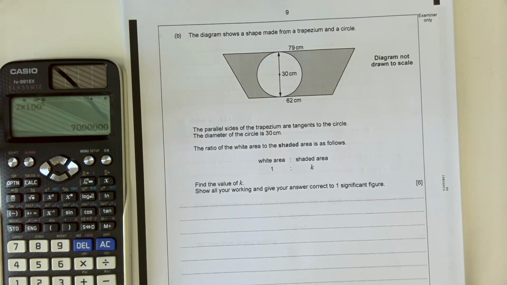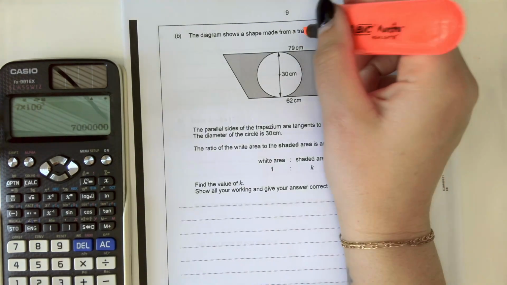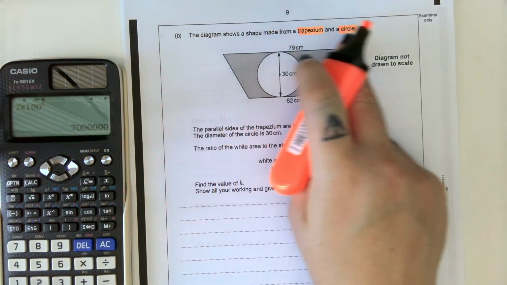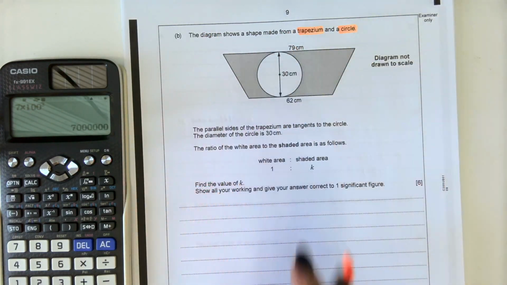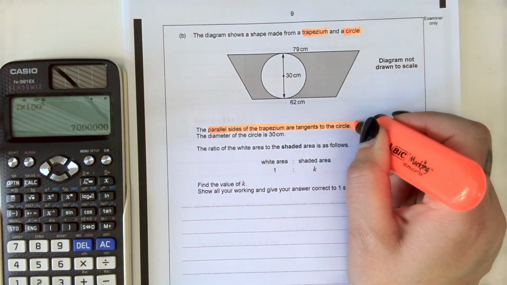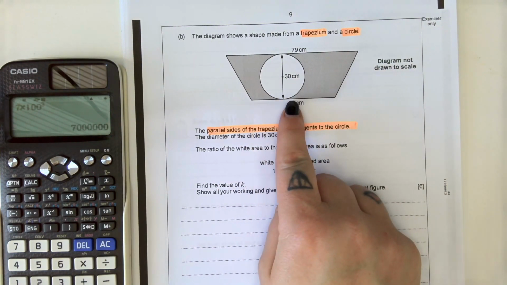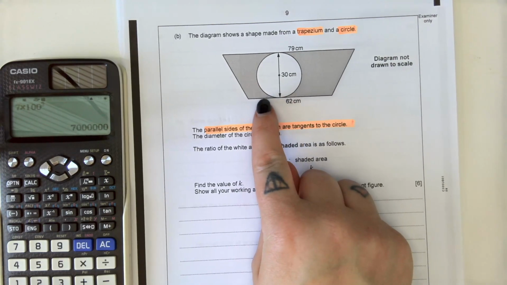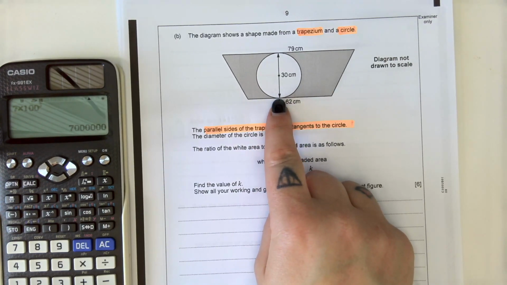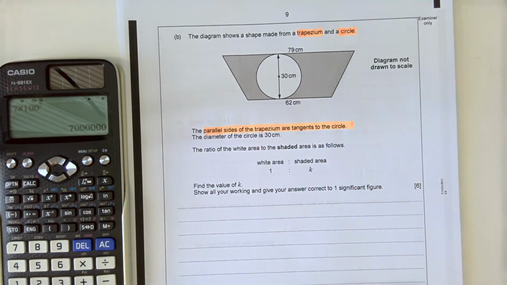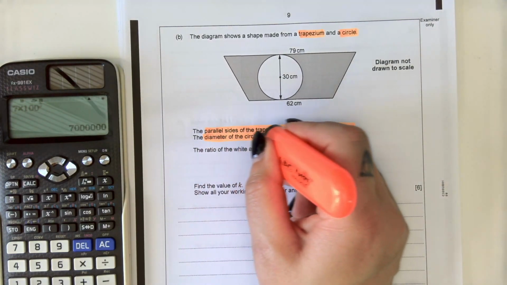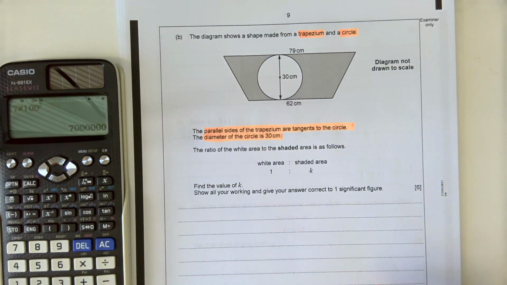5B. The diagram shows a shape made from a trapezium and a circle. So we have a trapezium and then we have the circle. The parallel sides of the trapezium are tangents to the circle. So these 2 sides that are parallel are also tangents to the circle. So this tells us that they touch the circle at a point, but they don't cut through the circle. The diameter of the circle is 30 centimetres.